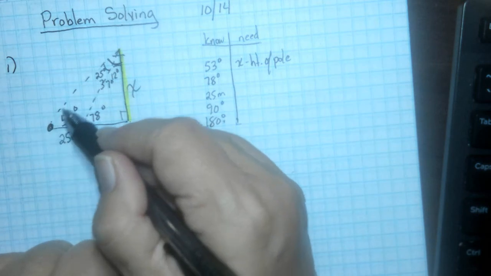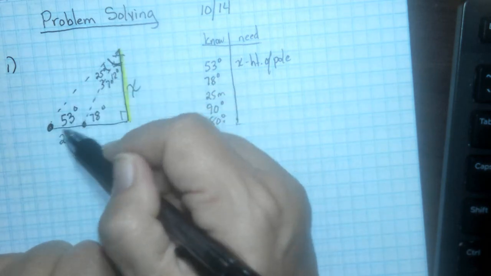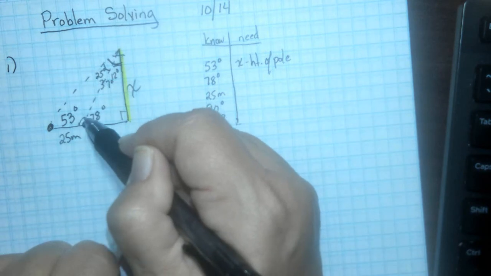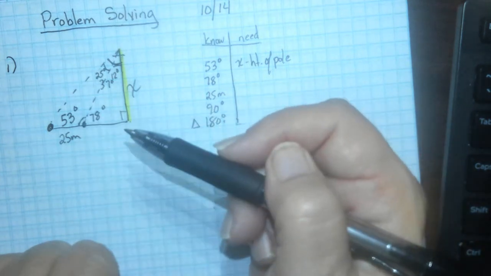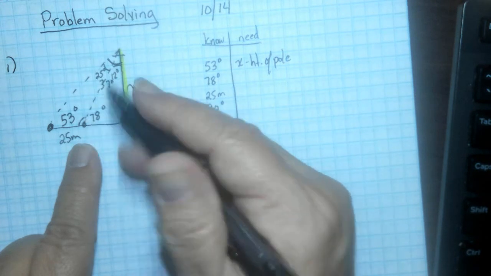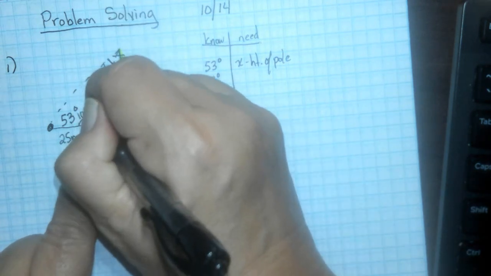Now look inside this triangle. If you know 53 and 25, can you find this angle right here? Figure out what this angle is for me. Oswaldo? 102 degrees.